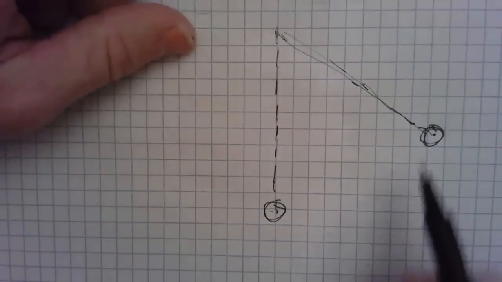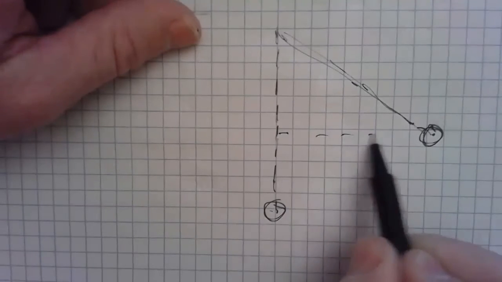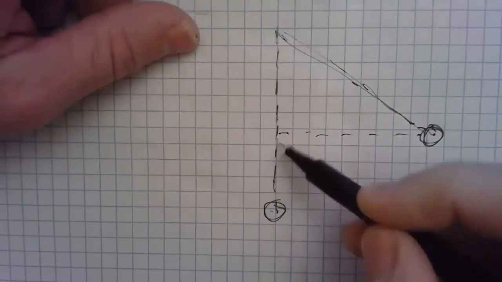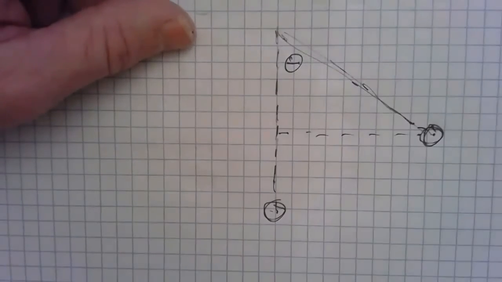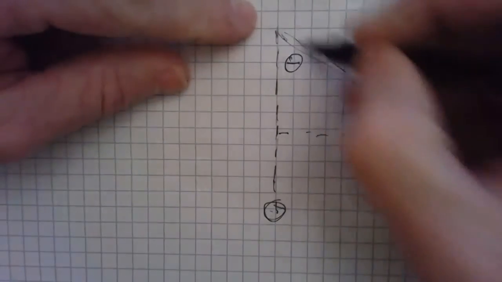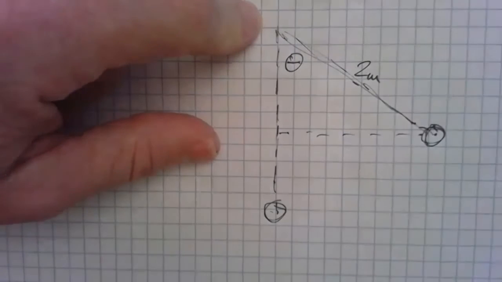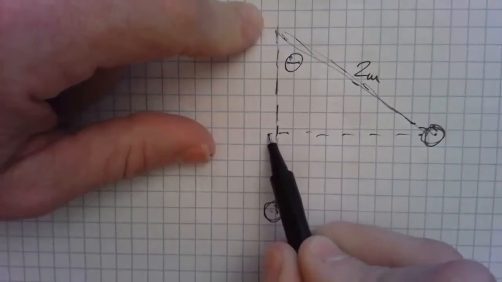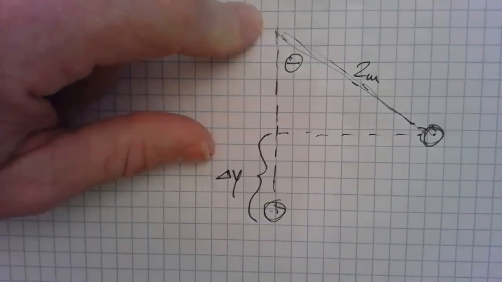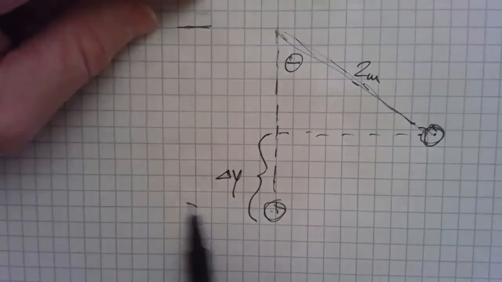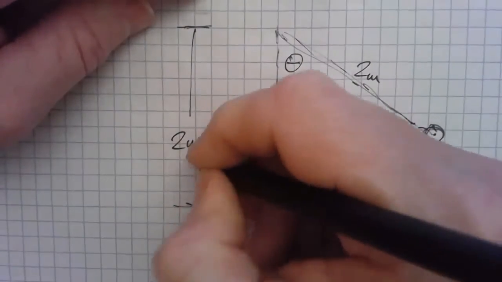Okay. By bringing it up higher, I've exaggerated the size of this piece so we can reference it. This is theta. This is 2 meters. Ultimately, the change in height is what I want. This is also 2 meters, right?